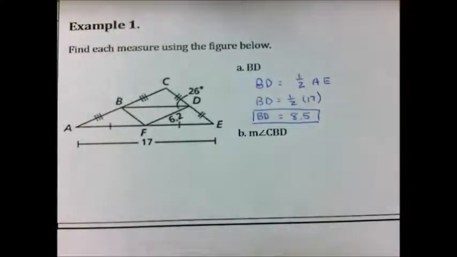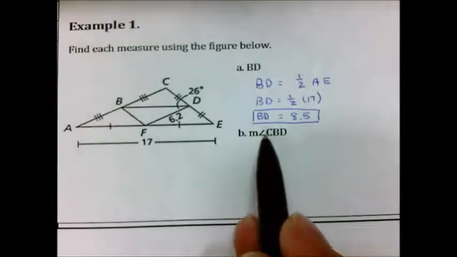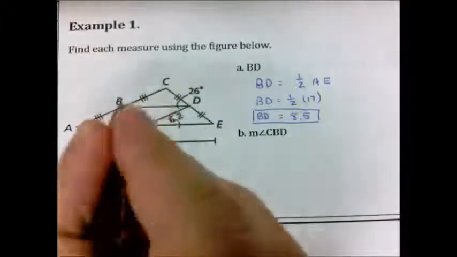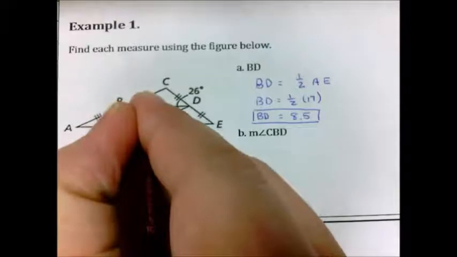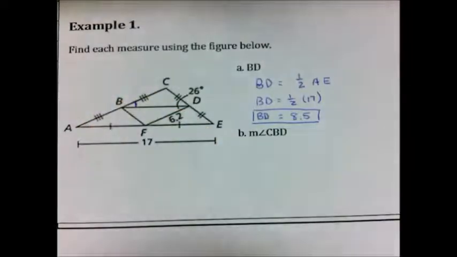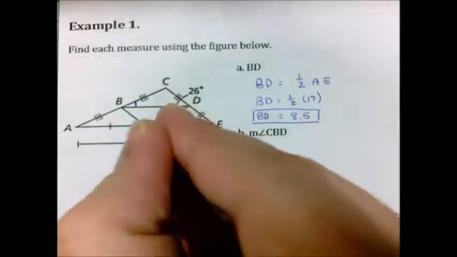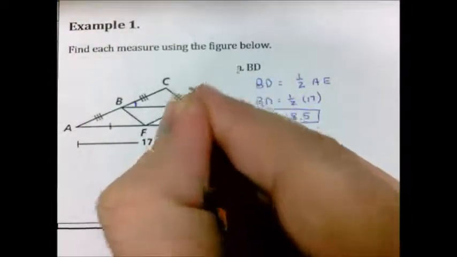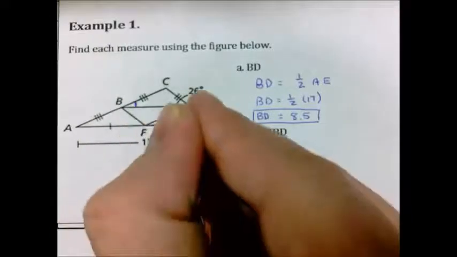Now, if we're trying to find an angle, it says to find the measure of angle CBD. That's CBD, it's this angle right here. What we can do is create a transversal from that, and then use that because we have parallel lines. So we know alternate interior angles would be equal. We know that angle BDF is 26 degrees.